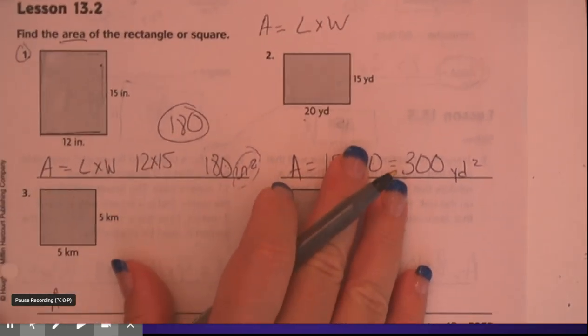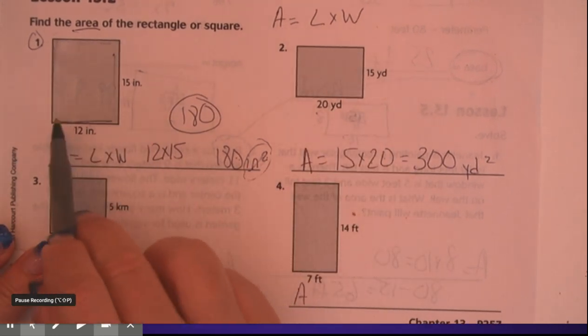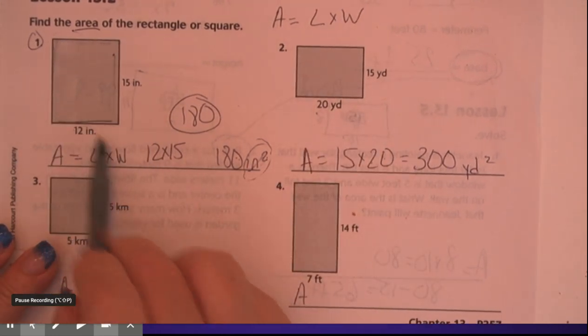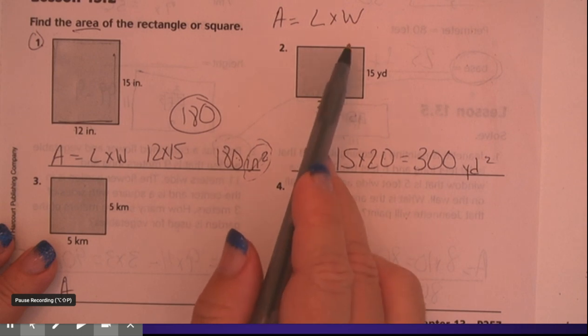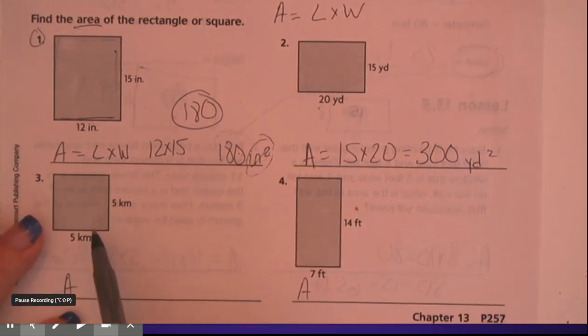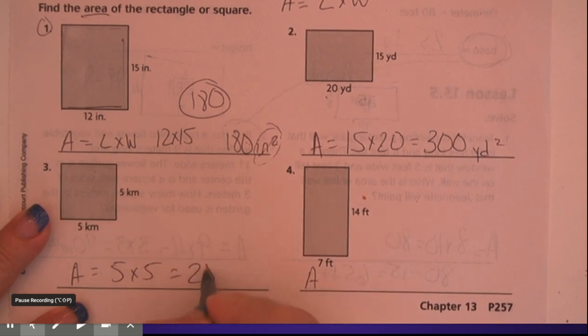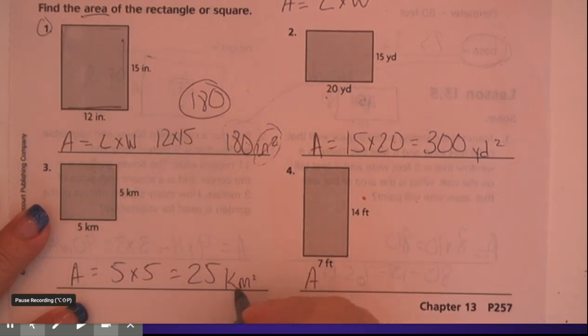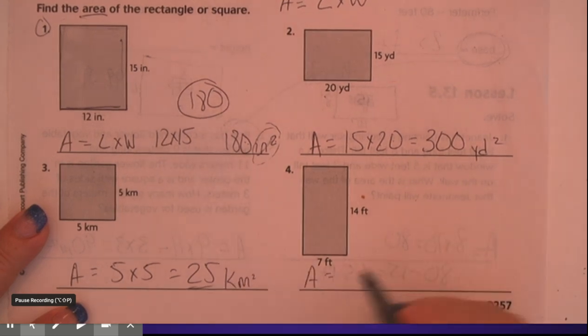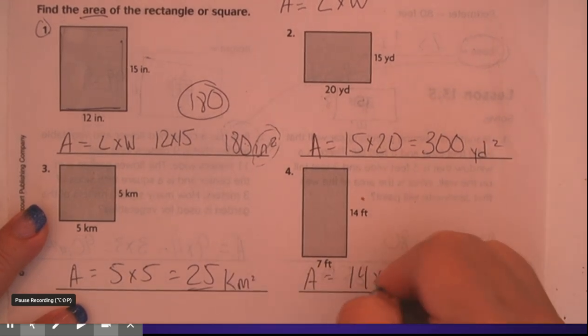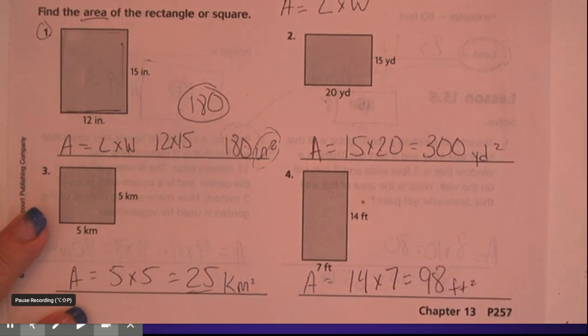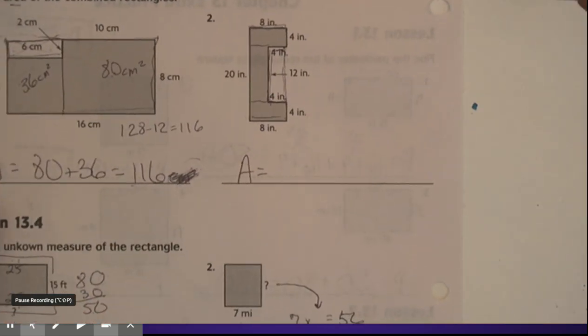And I gave you the answers to 1 and 2 for area, length times width. Length times width. Here you have length times width. Area. So what is 5 times 5? It is 25. And you did not have to write this part, just the 25. And now you have 14 and a 7. So 14 times 7, which is 98. And on the back, you only had 2 problems to answer on the back.